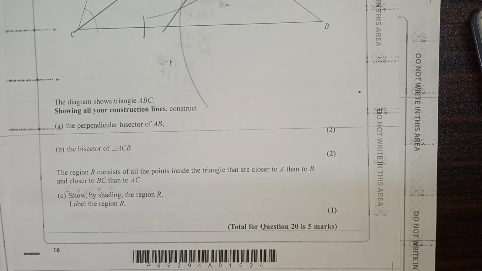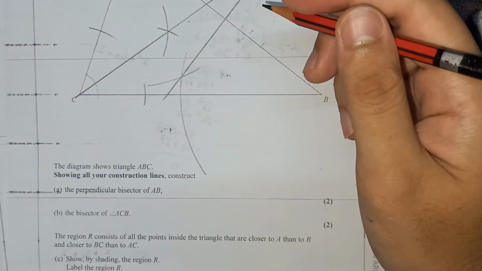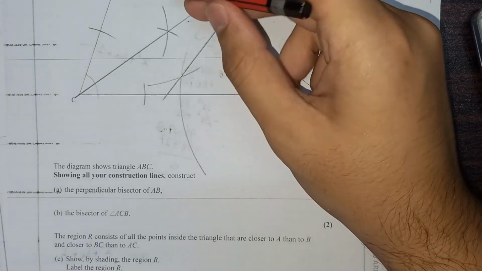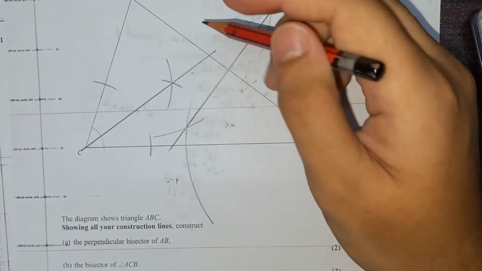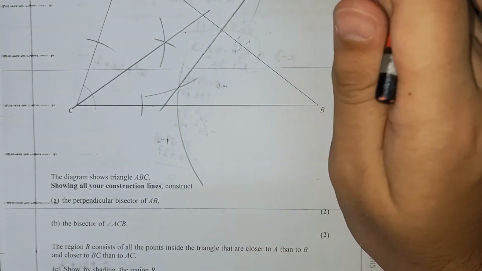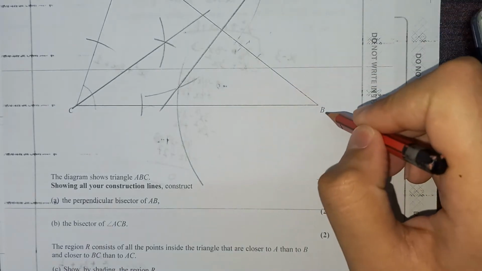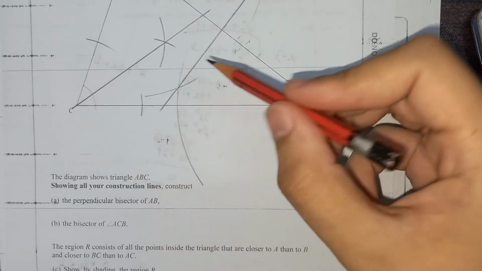The region R consists of all points inside the triangle that are closer to A than to B and closer to BC than to AC. Show by shading the region R, label the region R. So first we'll just find which point is which. Closer to A than to B: any point in this area. But they also say closer to BC than to AC.